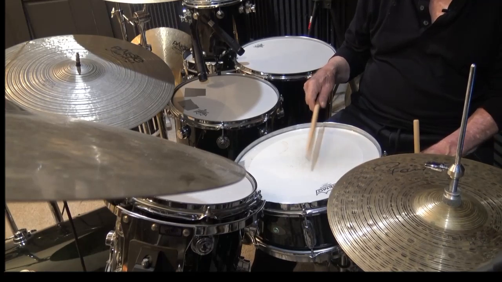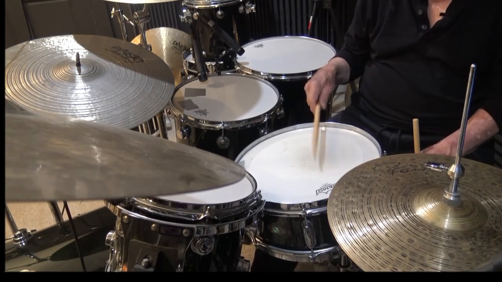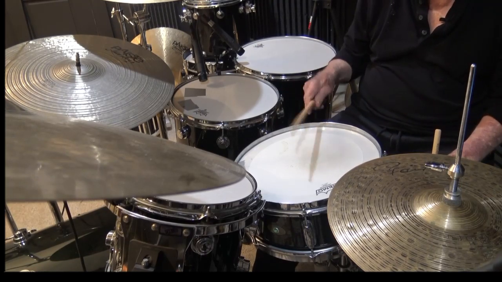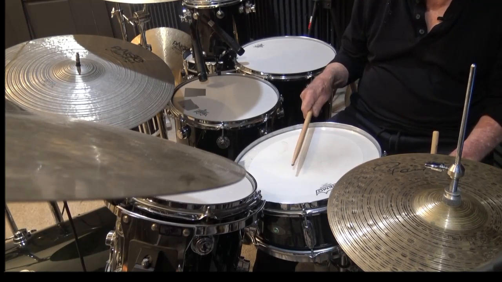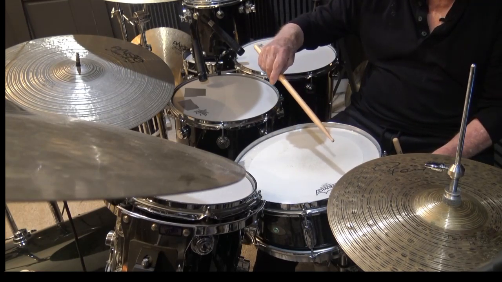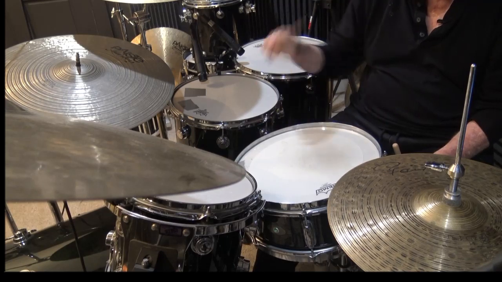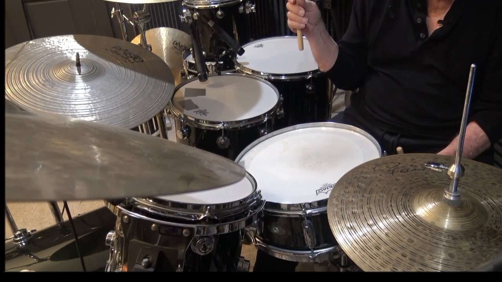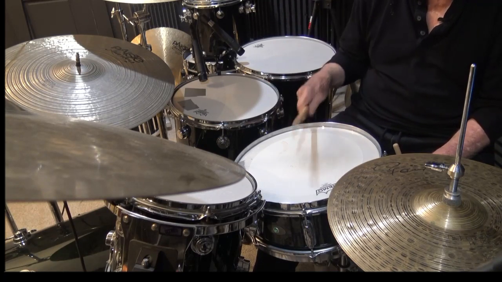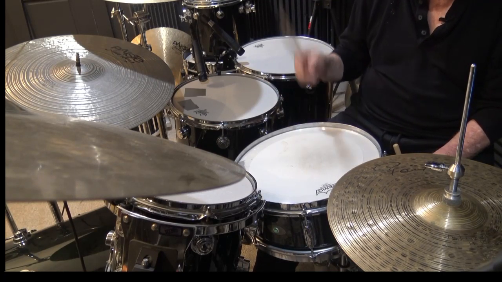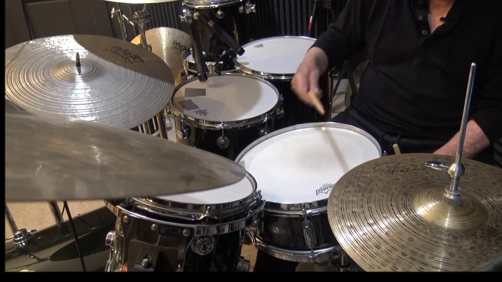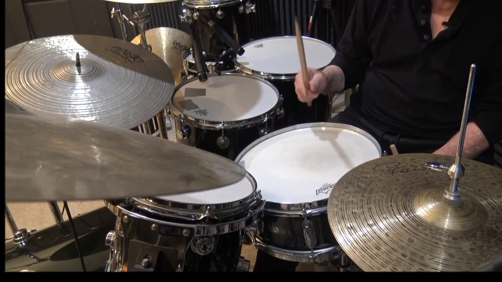When I'm playing an accent at a tempo like this, I want the accent like I just demonstrated before. That's not a whip. It's a pump. My elbow comes out just before the pump brings the stick up. Down, tap, pump. Down, tap, pump. You see that?